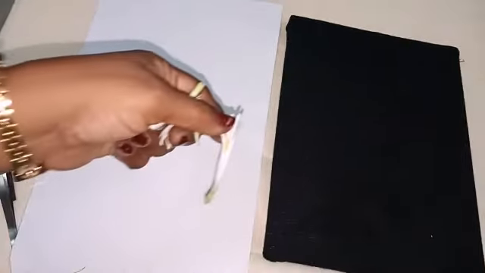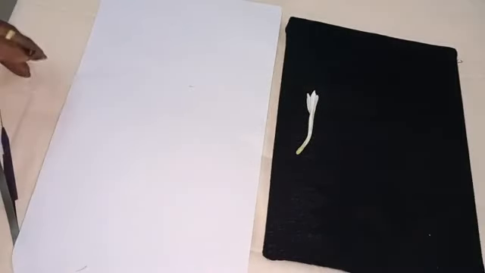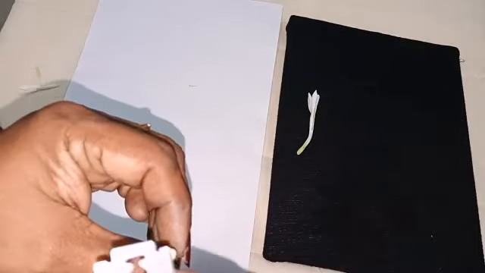Okay, this one is LS. And if you take section like this, it is CS.